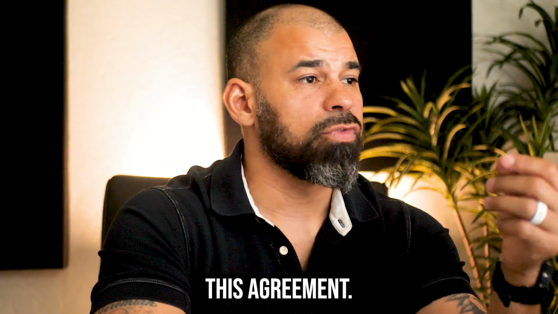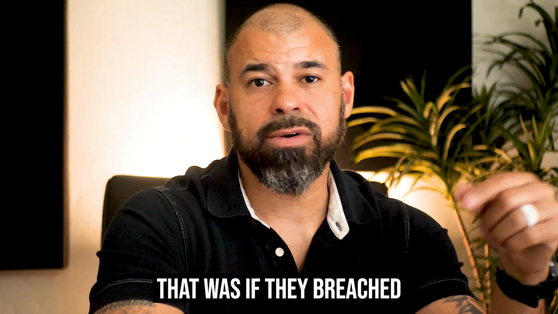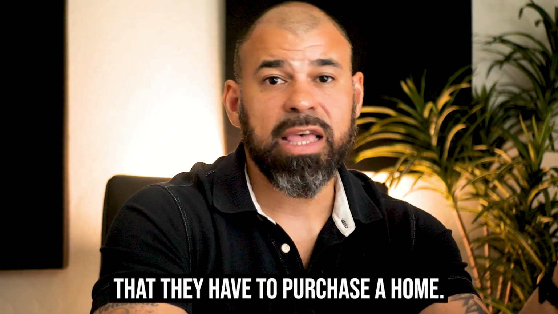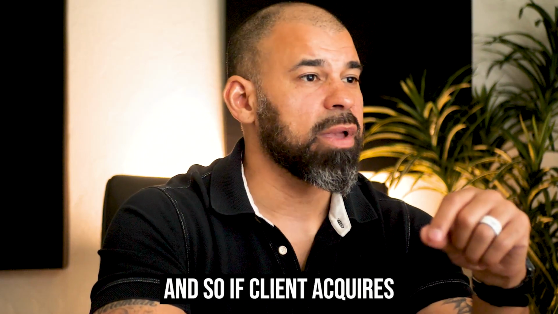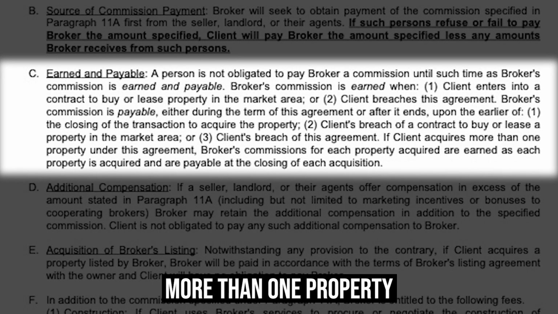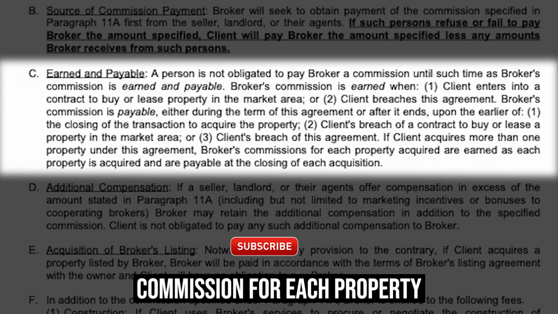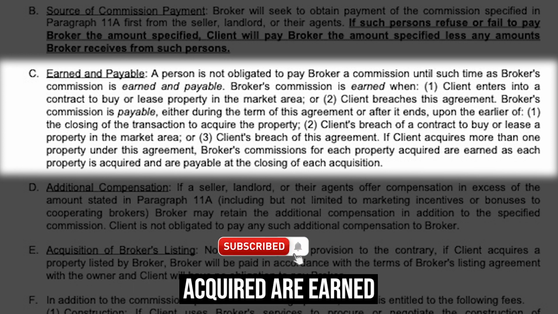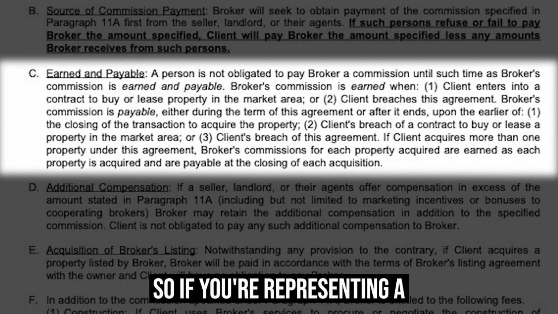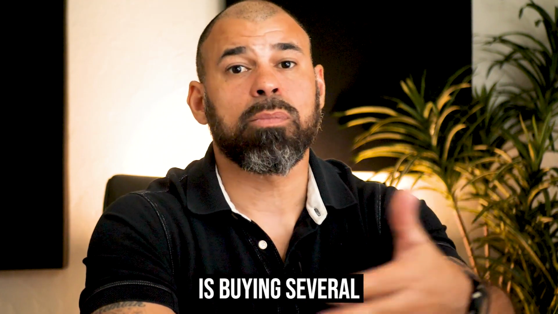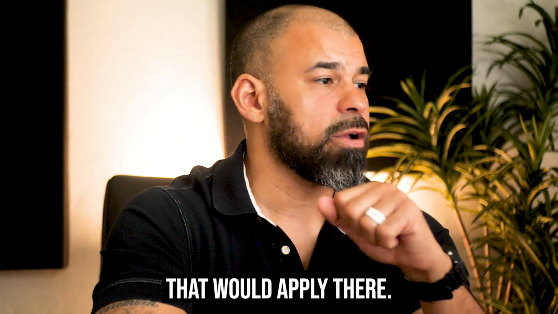Client's breach of this agreement. So I was wrong. That was if they breach the contract that they have to purchase a home. And then the third one is that they breach this buyer representation agreement. So if client acquires more than one property under this agreement, broker's commission for each property is earned as each property is acquired and is payable at the closing of each acquisition. So if you're representing an investor who's buying several properties in the area, that would apply there.